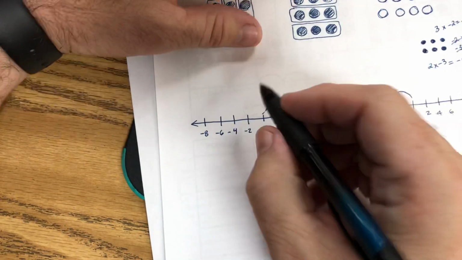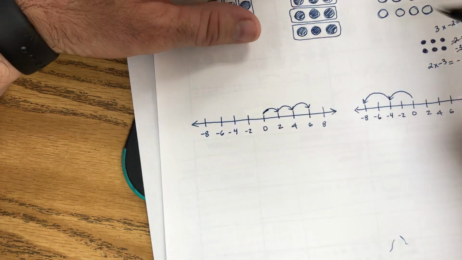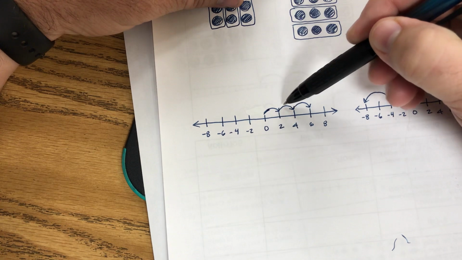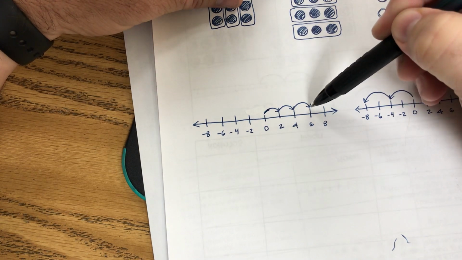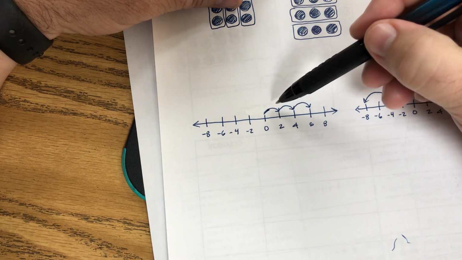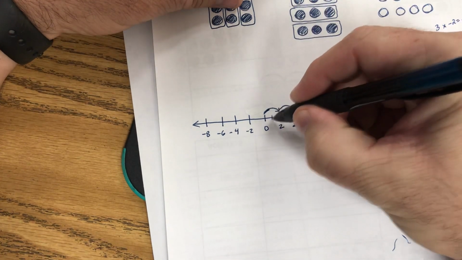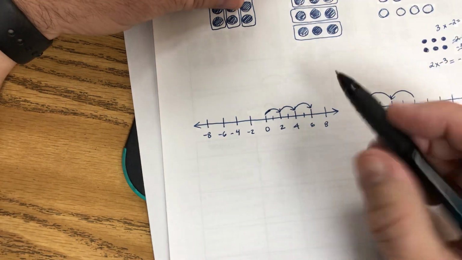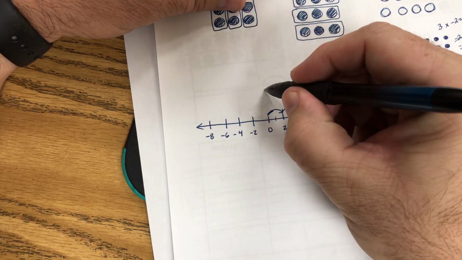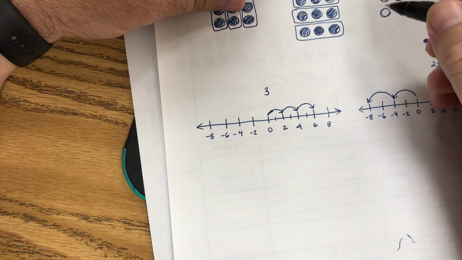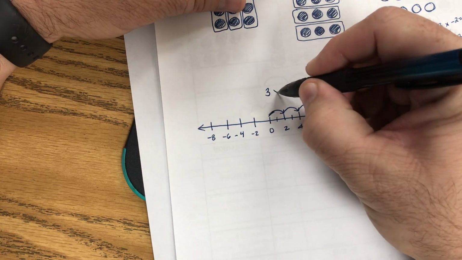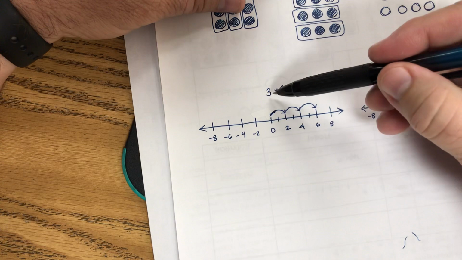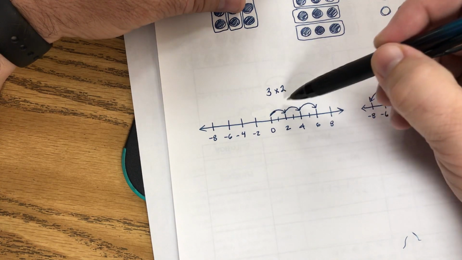So I'm starting at 0 here, and you can see that I jumped 2 this way, 2 more to get to 4, and 2 more to get to 6. So my jumps are a size of 2. 1 is in there, and 3 is in there, and 5 is in there, but you can see I'm jumping over that. So I'm taking 3 jumps, and every jump has a value of 2. So I'm jumping 3 times in the positive direction, and each jump is worth 2.